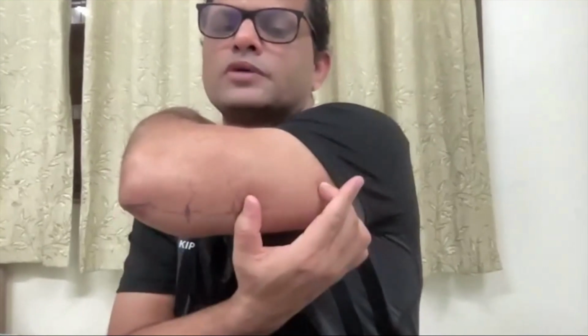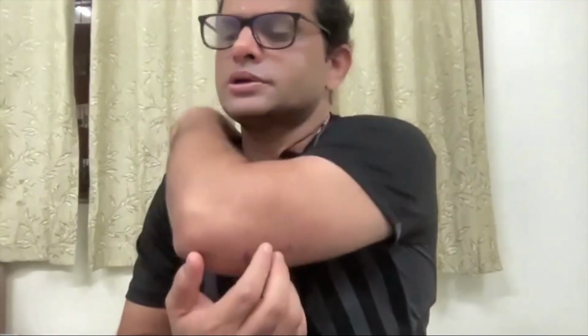Take this part, it will be working for the middle back. If we take this part, it will be working for the upper back. But this part we are using very frequently for the lower back. So this is called the vertebral point.